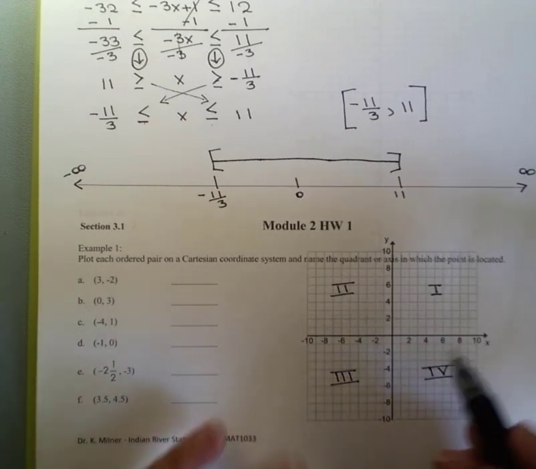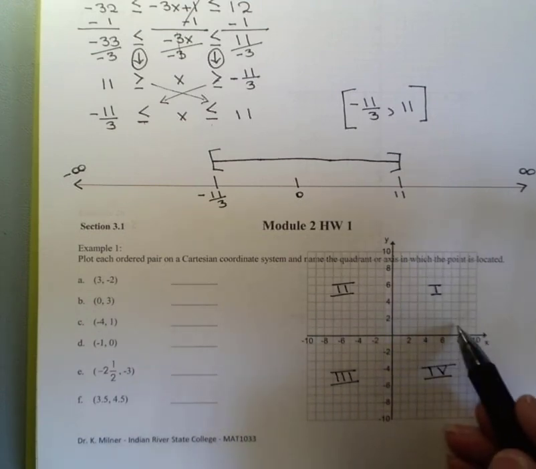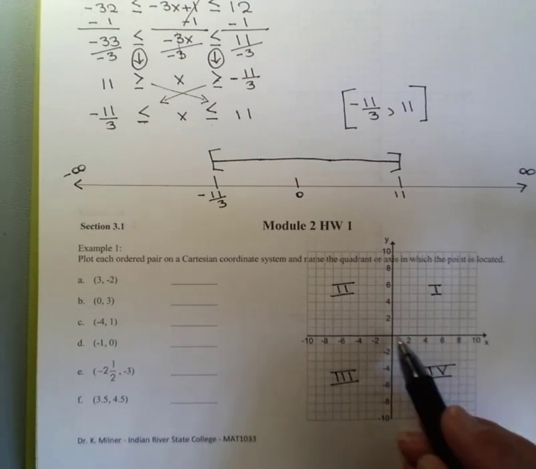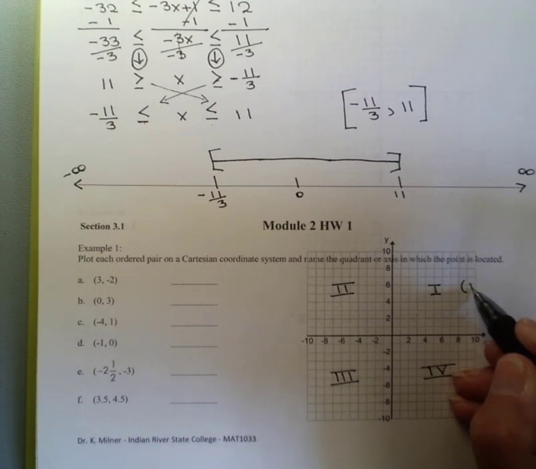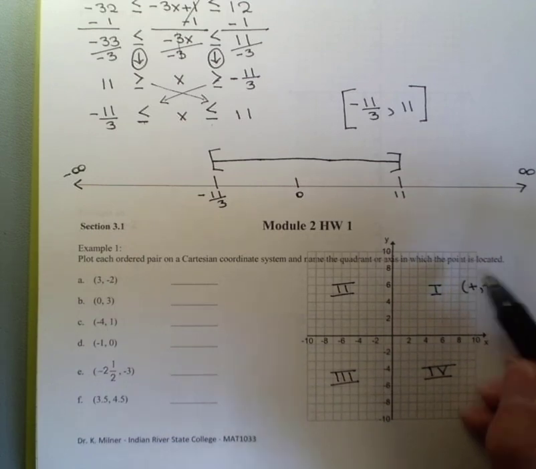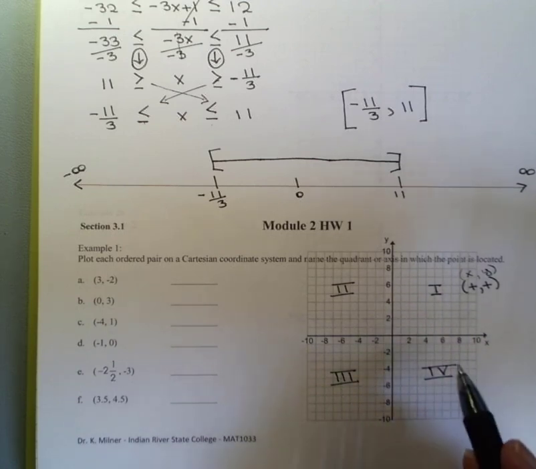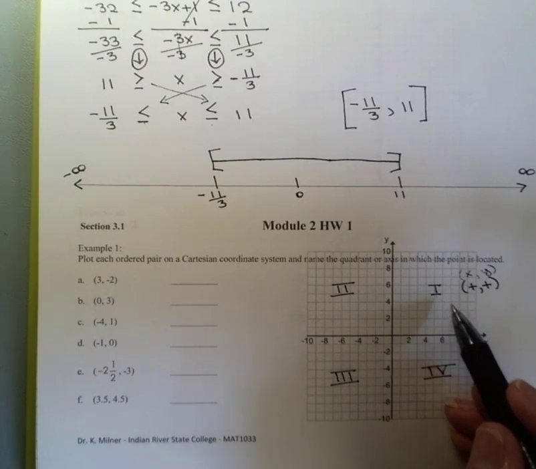Now, what's unique about these is that if I have a point that's inside quadrant 1, it's going to have a positive x value. It's also going to have a positive y value. So when I look at that point, I think of it as being positive x, positive y. Now, every time I put a point down, I have the x coordinate and the y coordinate inside parentheses, to remind you of that. So it is positive x, positive y. If I have a point with that, I know it's in quadrant 1.